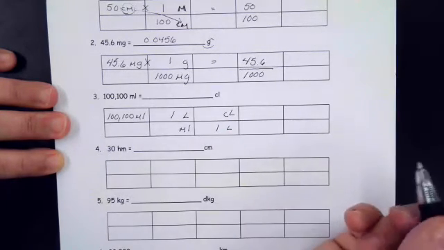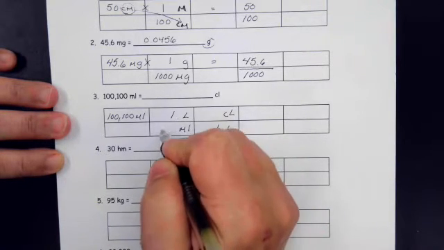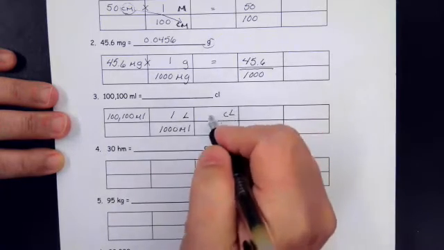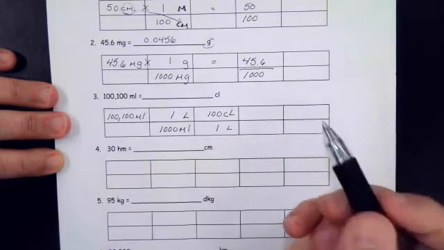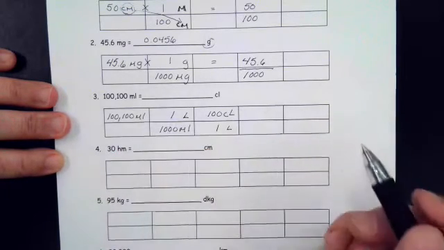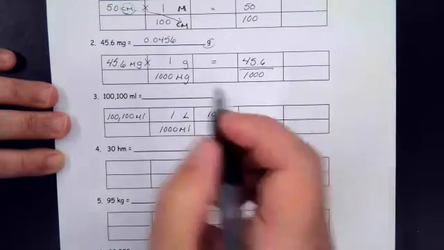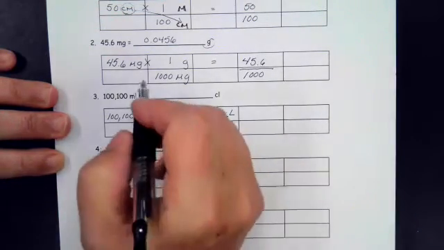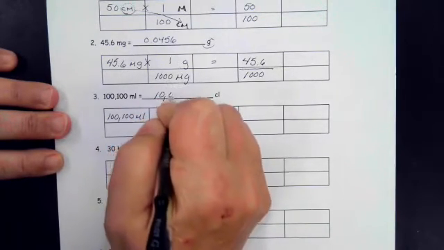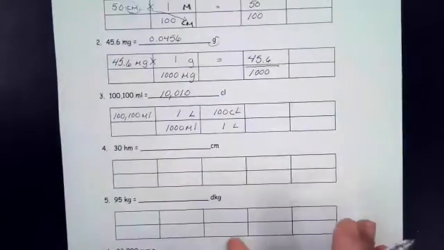Now use your some measurements worksheet and fill in these. How many milliliters in a liter? There's 1,000. How many centiliters in a liter? There are 100. So really what you're doing here is you're multiplying this number by 100 and then turning around and dividing it by 1,000. So you can do the math out and you get 10,010 deciliters.